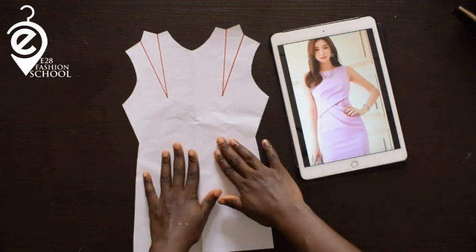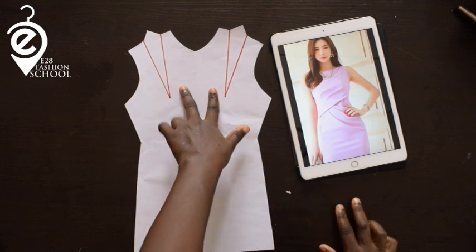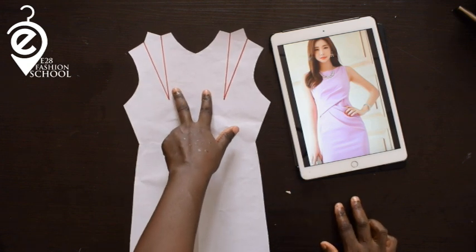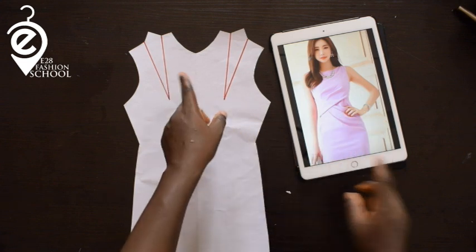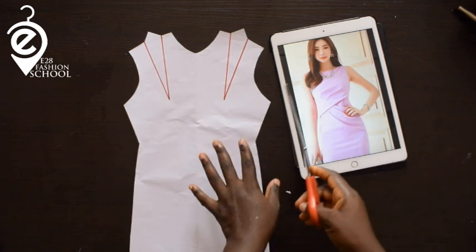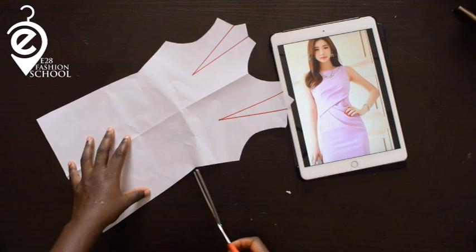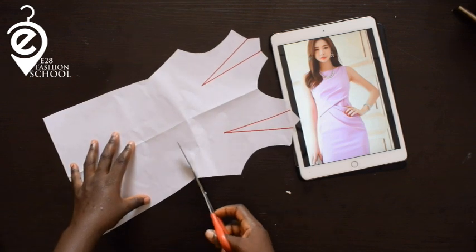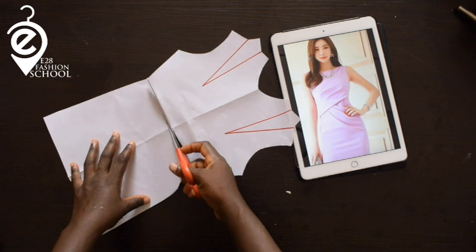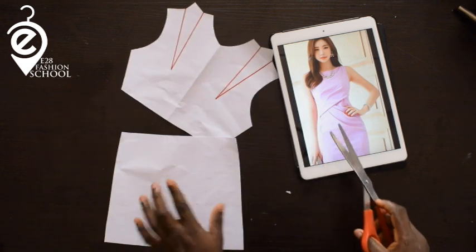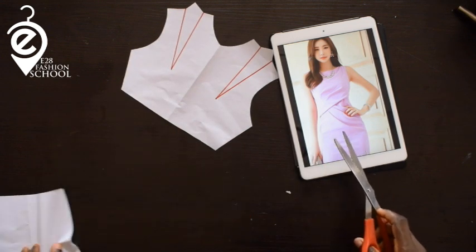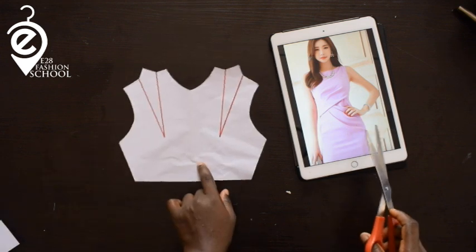The first thing is to have your basic bodice without your waist dart, just your shoulder dart. So what you want to do is cut through your waist. I'm going to drop this somewhere, and then I'll pick up the upper part.